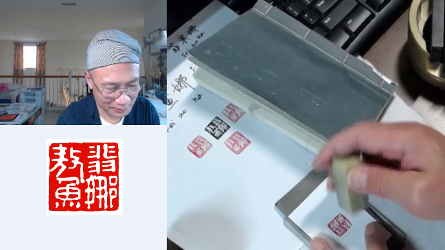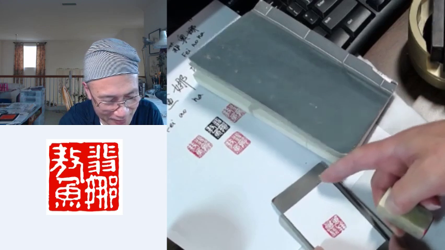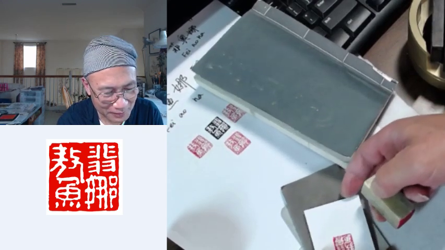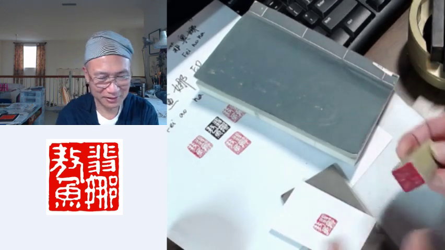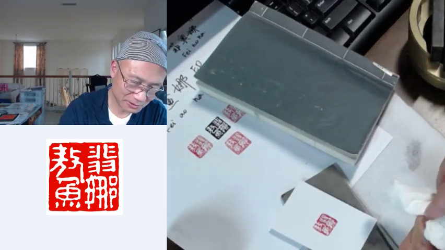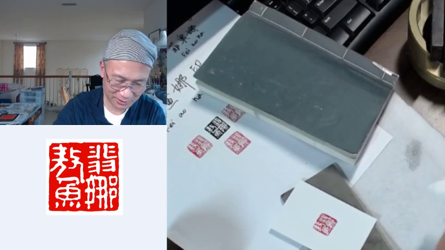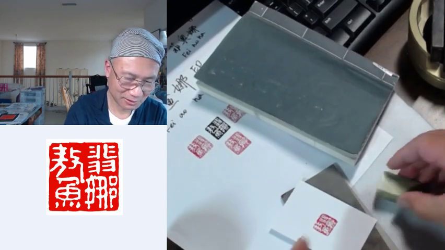Hold the paper with... oh, here's a good example of orientation. I did it upside down. And how do you know the correct orientation? This is the rule.